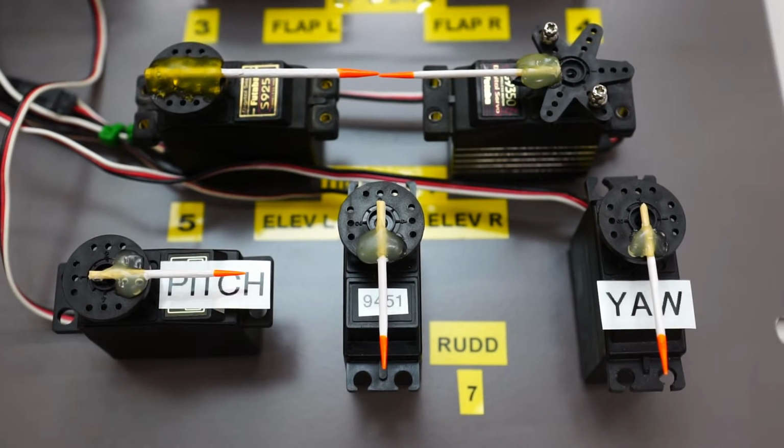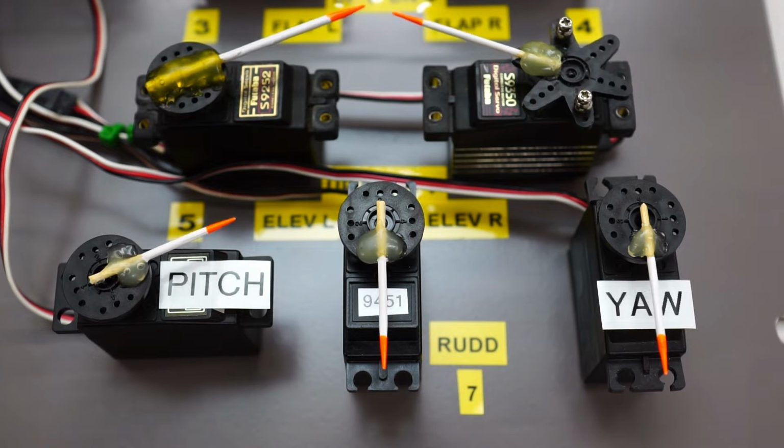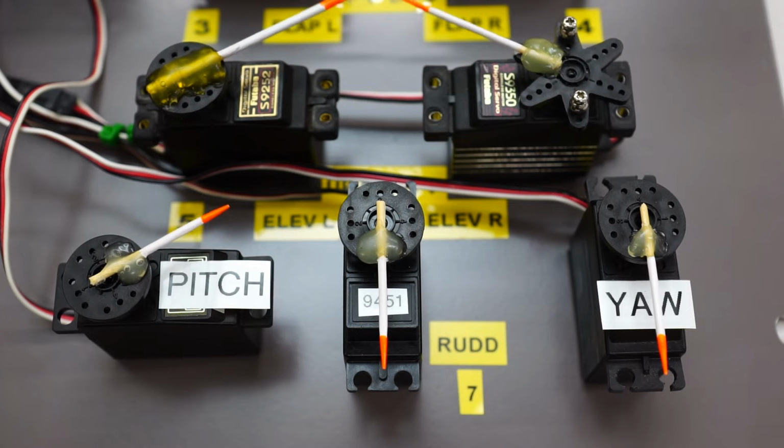Now let's have a closer look at the pitch servo. We've got the two elevator servos, and remember the pitch control is also handled by our elevator stick. So let's pull on the sticks. I'm going to pull on my elevator stick, and you'll notice the two elevator servos will move up, and the pitch servo will also move up. So it's important this is correct at this point in time.